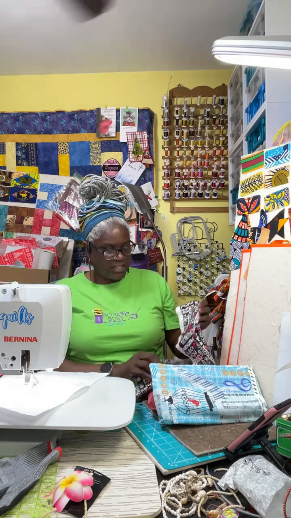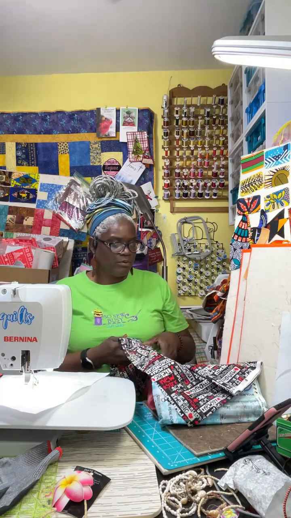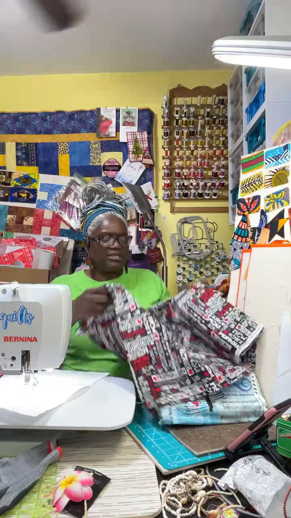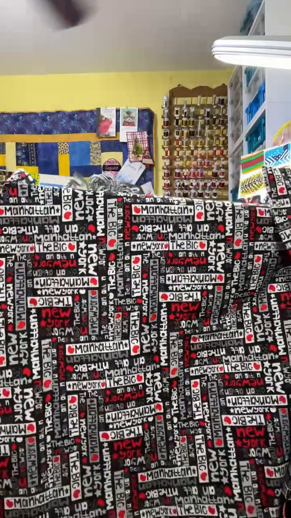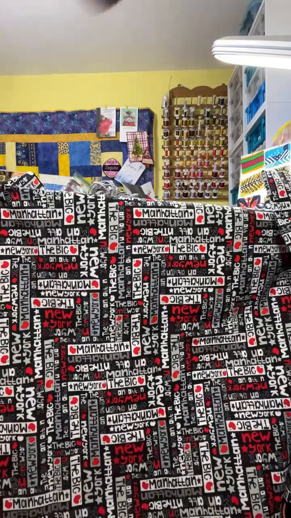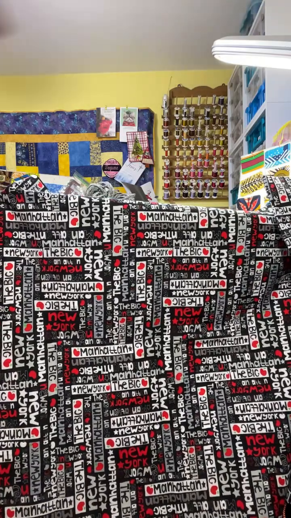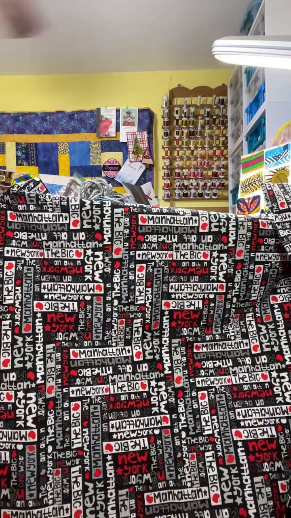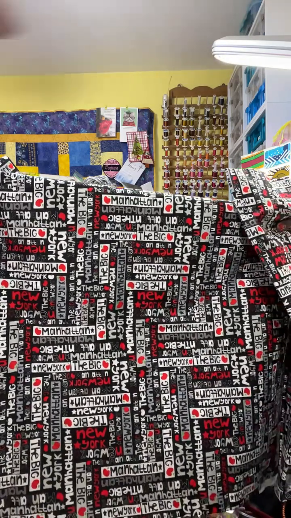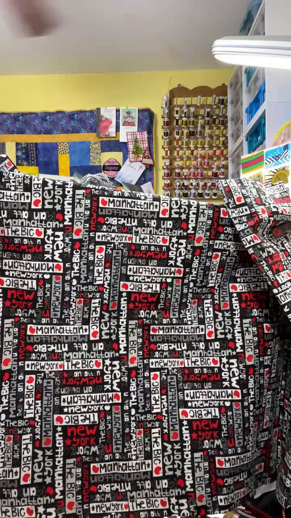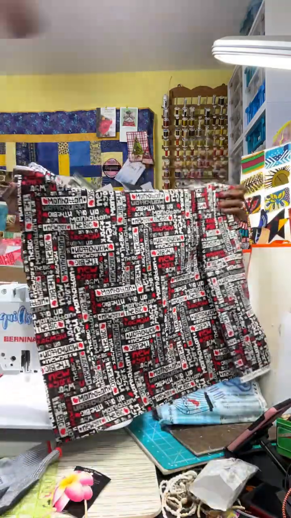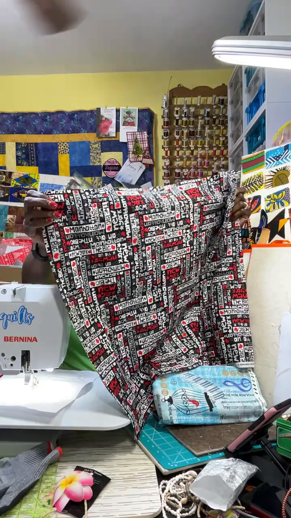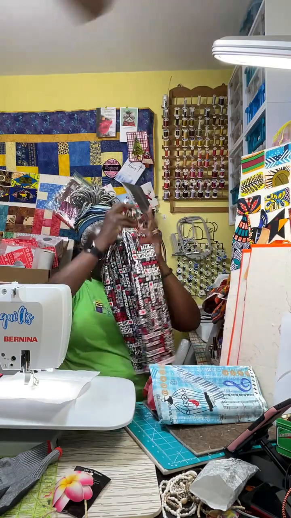And then this is the last one, the traditional Big Apple print. You got to always get this one. You got to have an apple in any quilt you're making with New York. It's got Manhattan, New York, and then the Big Apple. That's it. Yep, that's all I see.